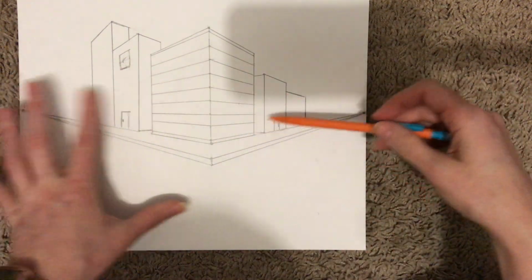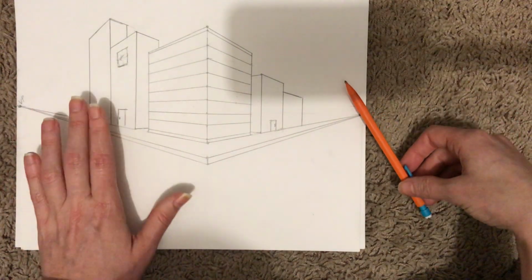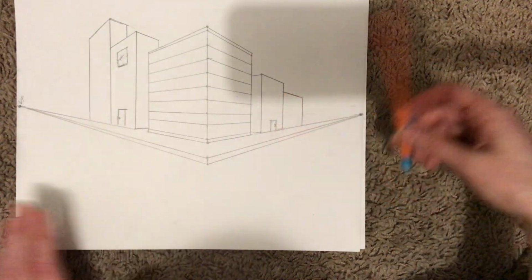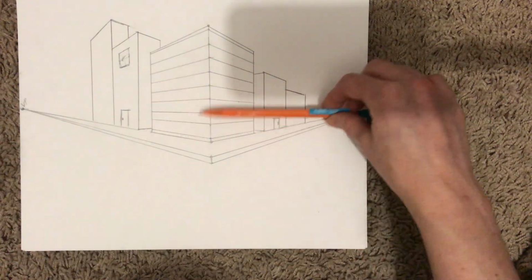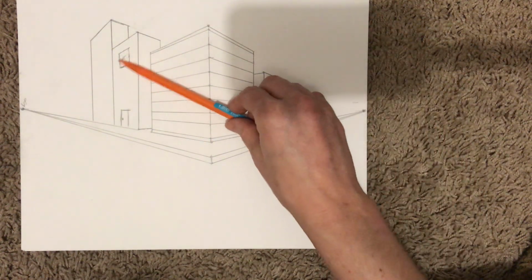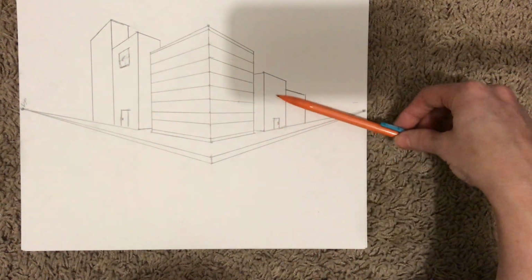Okay, so go back in. You don't have to draw any more buildings. This is fine. 1, 2, 3, 4, 5. 5 buildings is good. But they should have some kind of decoration on them. They should have either levels, windows, doors.